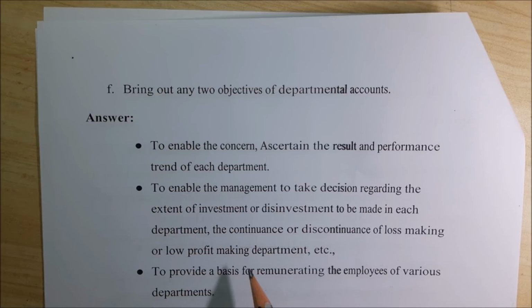It is very simple. Say why we want departmental account. When you club and do it in one column, assuming there are three departments, that is X, Y, Z, right? You have seen that one.